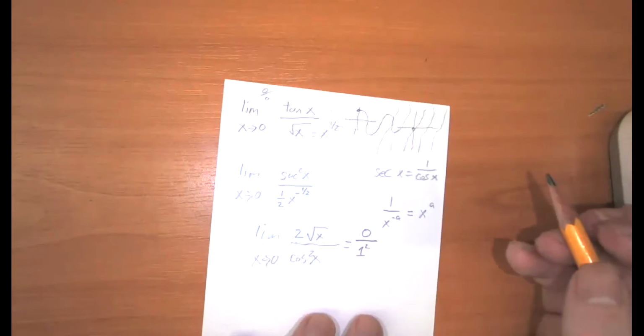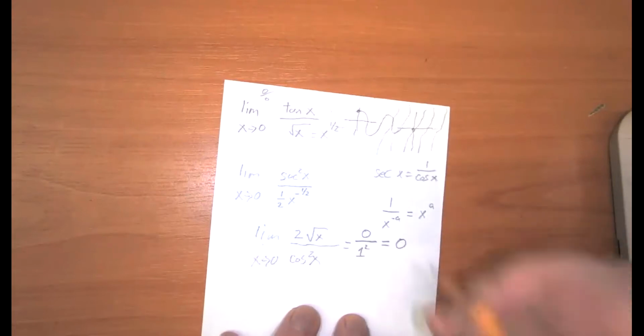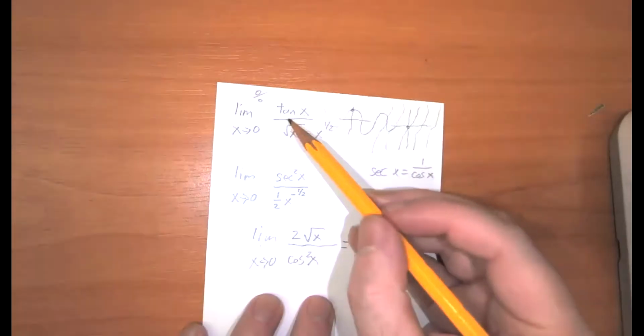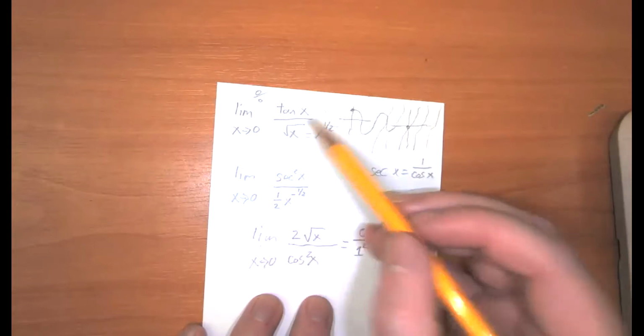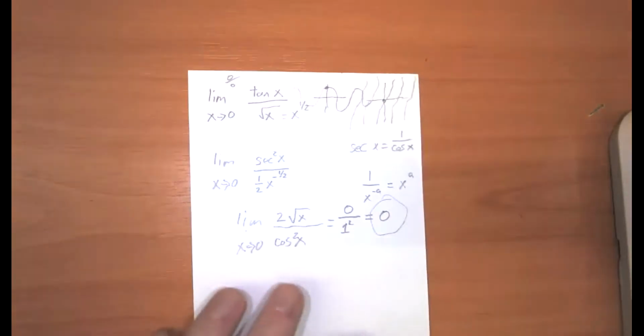Is that an indeterminate form? No, 0 over 1 is just equal to 0. 0 over 0 is indeterminate. Infinity over infinity is indeterminate. If either one of the numerator and denominator is not 0, infinity, or negative infinity, you definitely don't have an indeterminate form. All right, so this limit, the limit as x approaches 0 of tangent of x over the square root of x, L'Hopital's rule tells us that that limit is equal to 0.